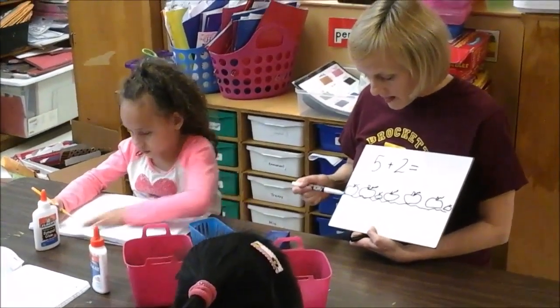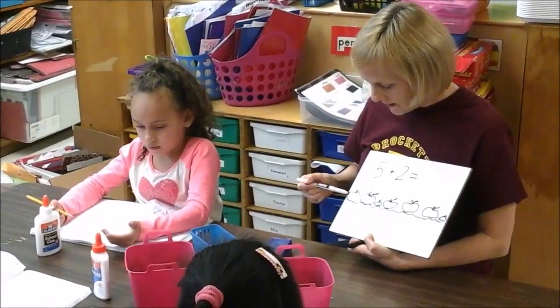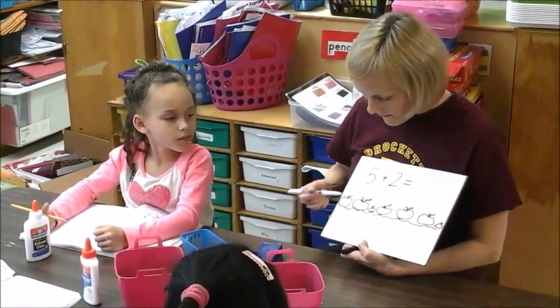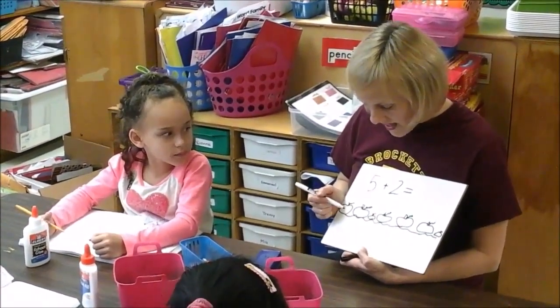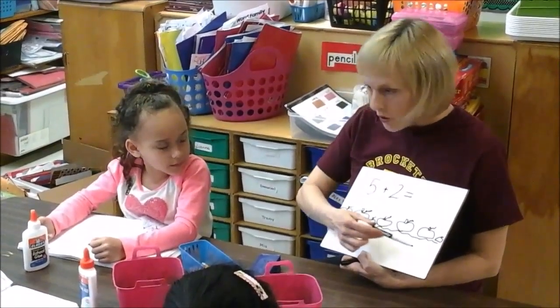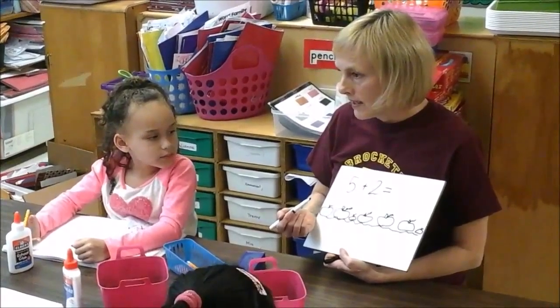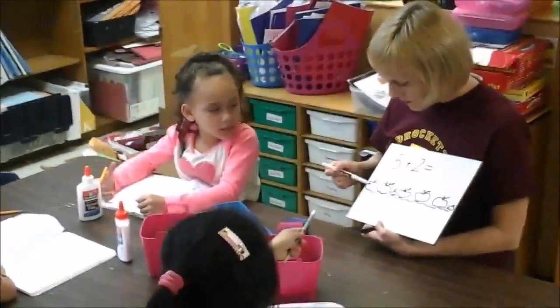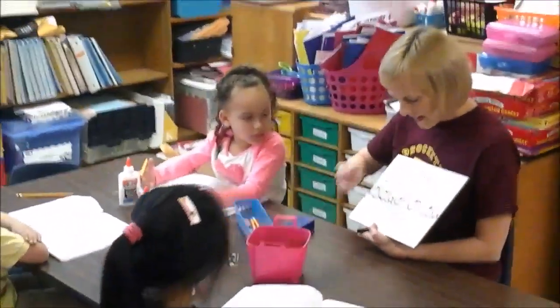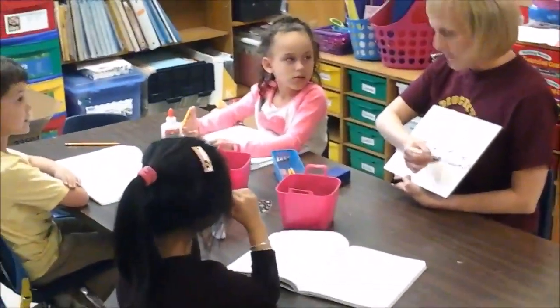and saw 5 big pumpkins. 1, 2, 3, 4, 5. 5 big pumpkins. And then I also saw 2 little pumpkins. How many pumpkins did I see all together? What's the answer going to be? 1, 2, 3, 4, 5, 6, 7.